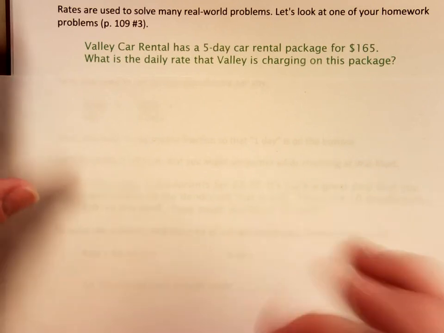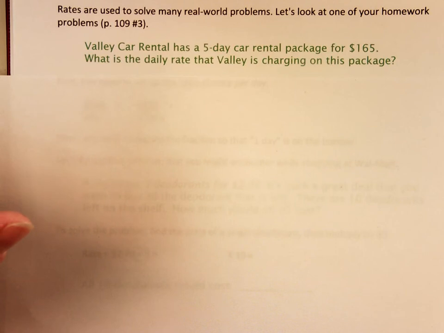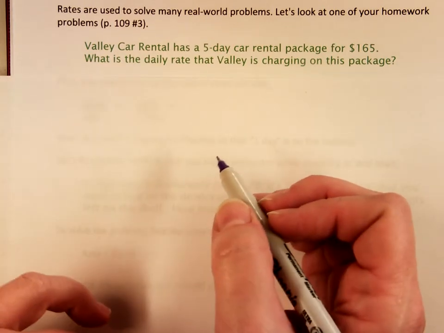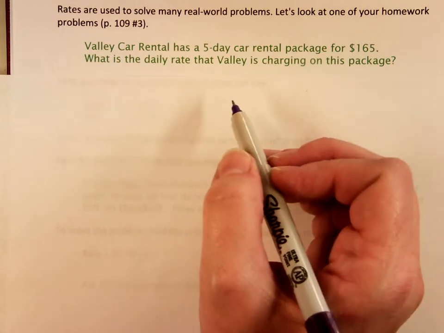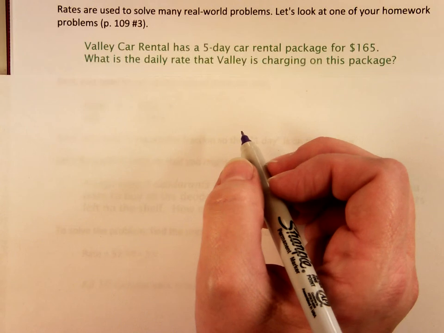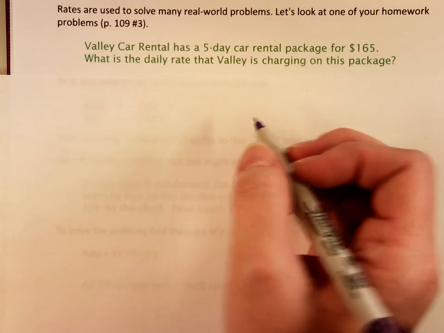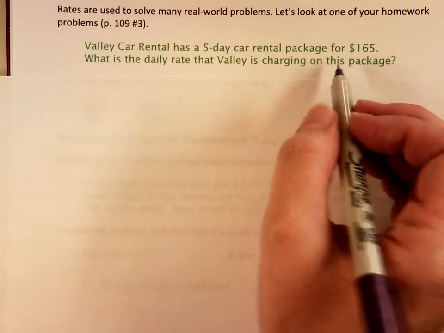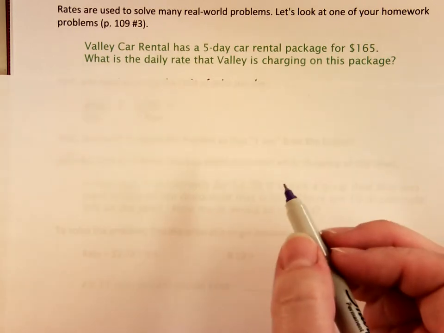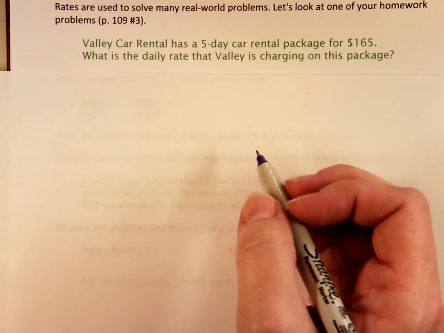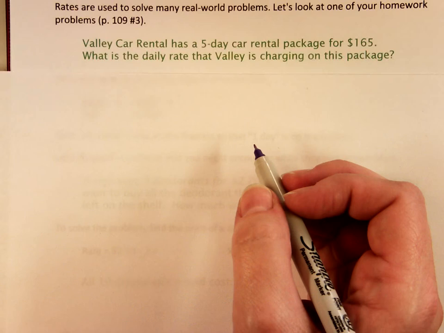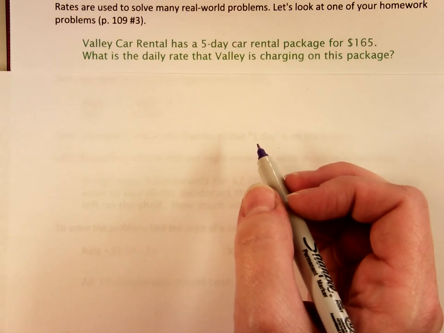Now this is important. Let's say you're on a vacation, or you're going to visit family, or even going on a business trip. You might have quotes from different companies that aren't even talking about the same number of days. If one company says, oh yeah, I'll charge you $165, you say, okay, how many days? They say 5 days. What if the next company says, I'll charge you $165, but what if they're talking about 2 days? Obviously, the first company would be a much better deal, right? Well, let's just prove that.